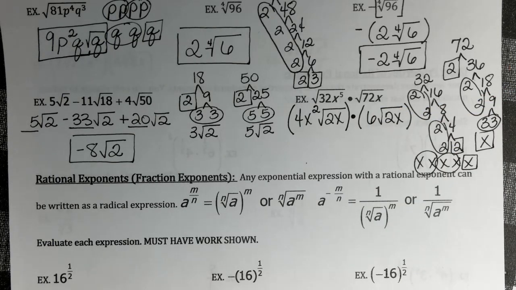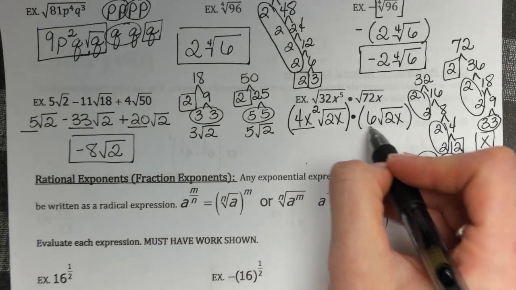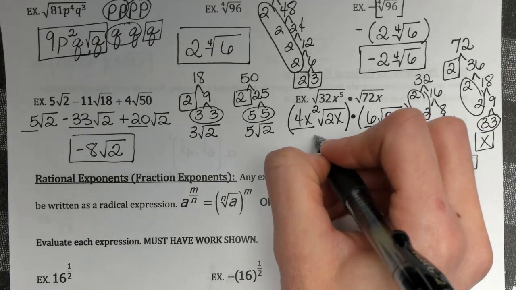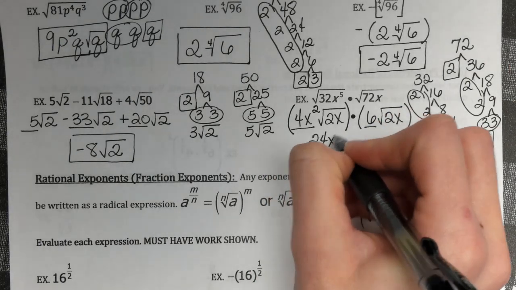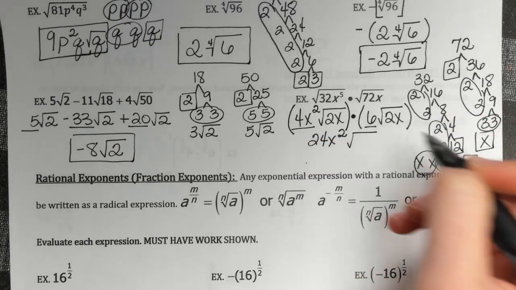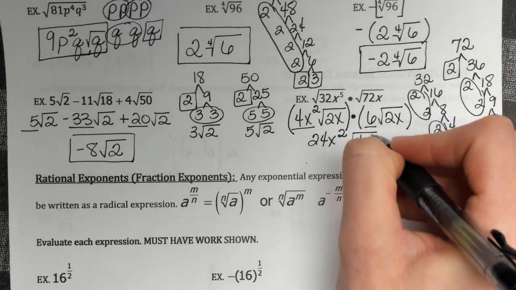Okay? When you multiply, you do outside times outside, radical times radical. Okay? So I'm going to have 4x squared times 6, which is going to give me square root of 2x times 2x is 4x squared.